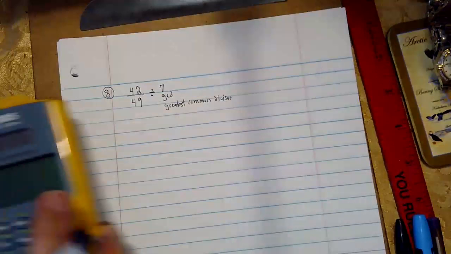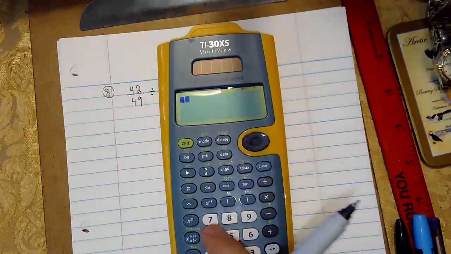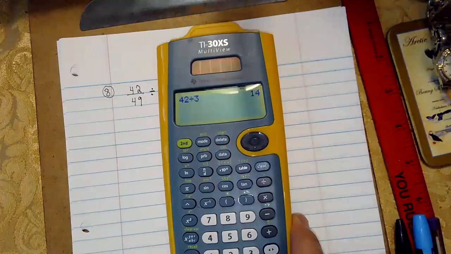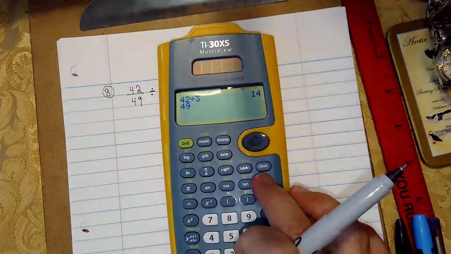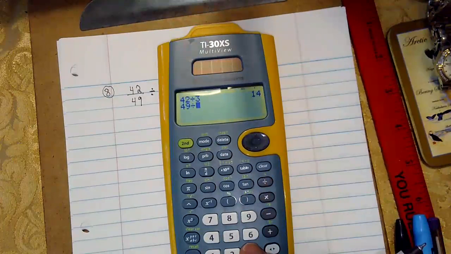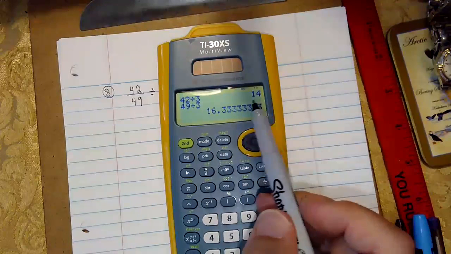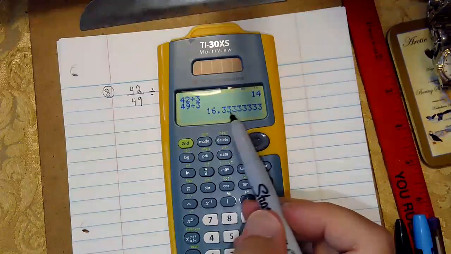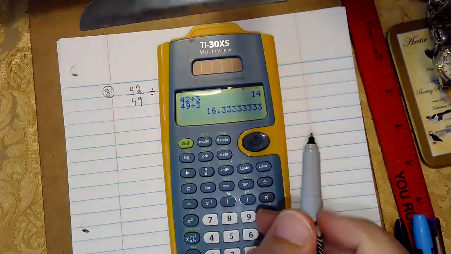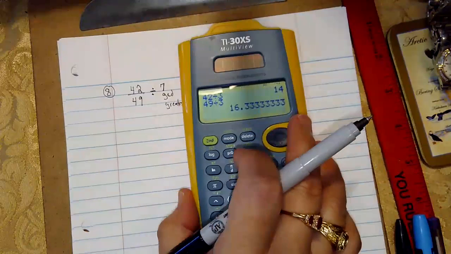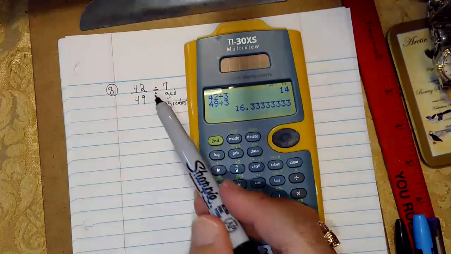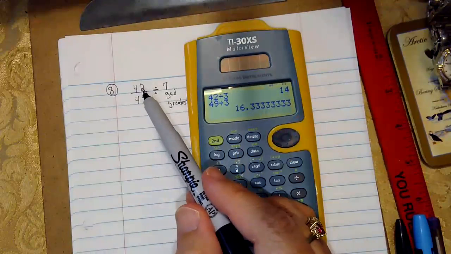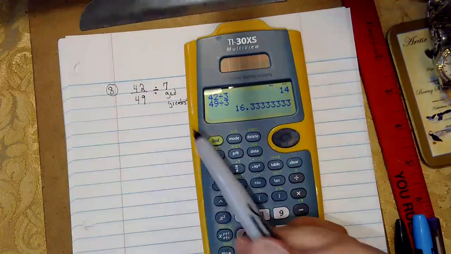If you try to divide by 3, 42 divided by 3 is 14, but the common divisor has to divide into both the numerator and denominator evenly with a remainder of 0. So you see how you get these repeating decimals? This is a decimal. That's how I know that 3 doesn't go into 49 evenly. And 5 doesn't work either because in order to use 5, these should either end in a 0 or a 5, and they don't. So that's why I jumped to 7.